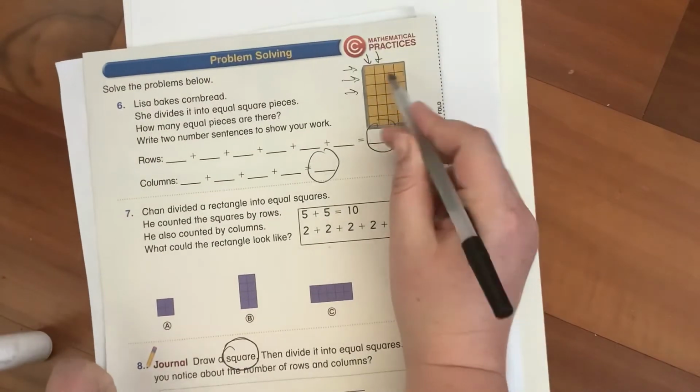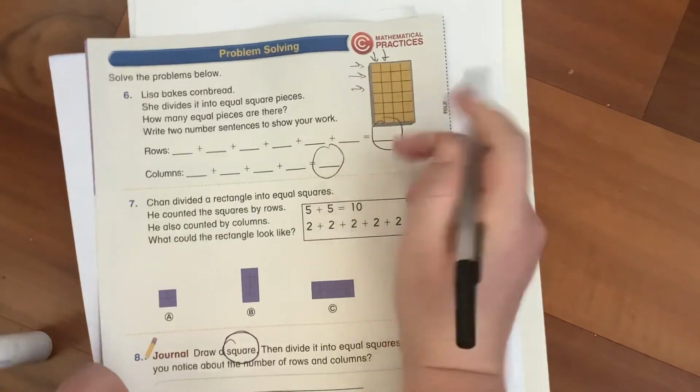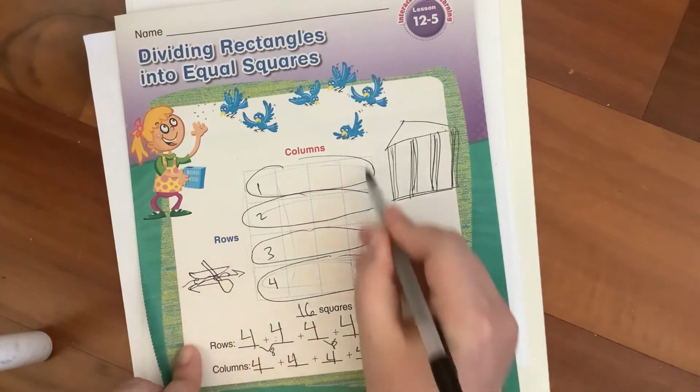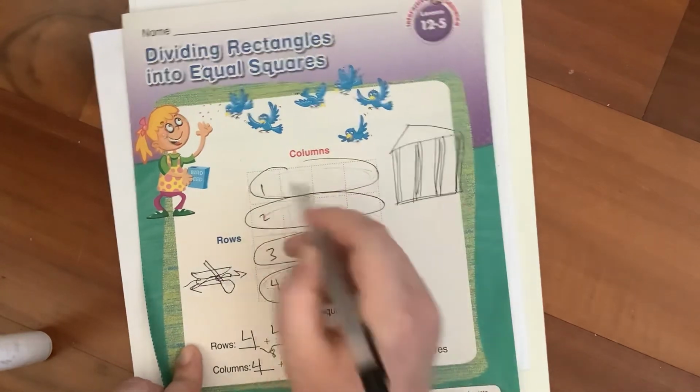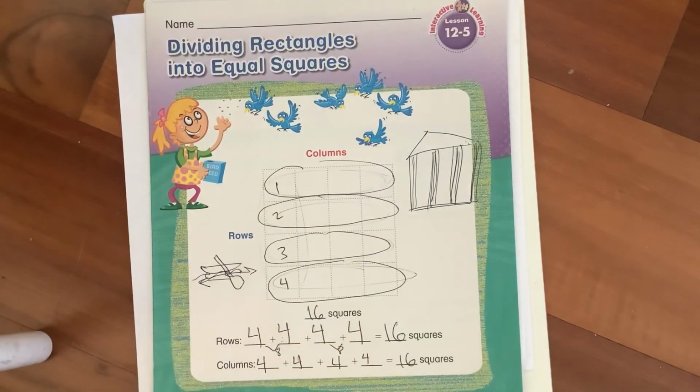So this, not a square. This is a rectangle because 2 sides are longer than 2 other sides. This on the front is a square. Equal sides. So when you cut a square, you should notice something that's different about a square from a rectangle. All right, have fun.